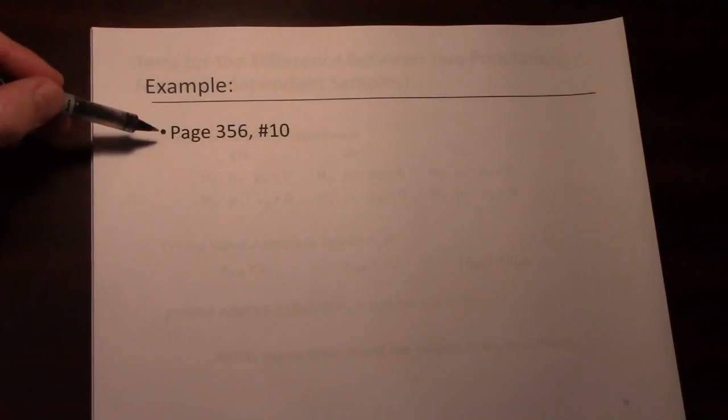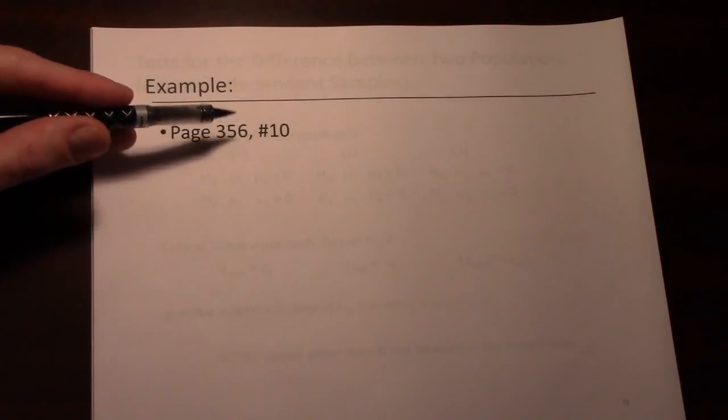Alright, so we are looking at an example for a hypothesis test for a proportion, and we're going to look at page 356, number 10. I'm going to set this to the side. I'm going to pull out my textbook. I will read this to you.